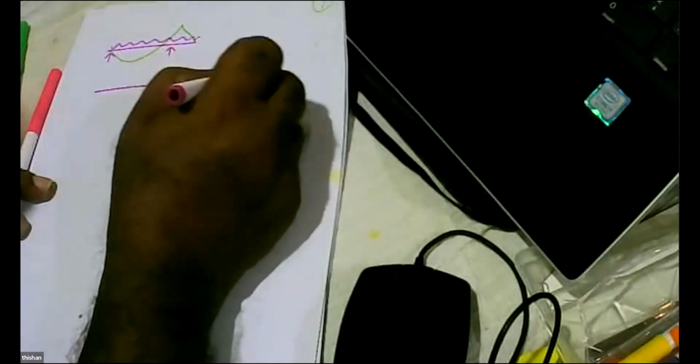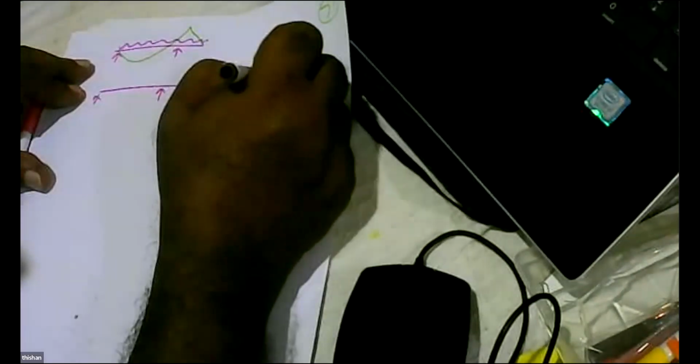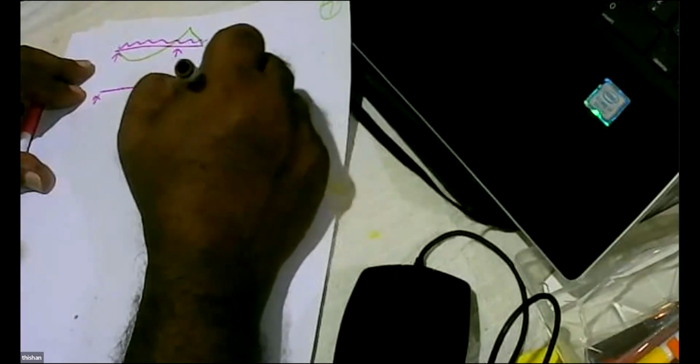Here you can see, going that way. Now we are going to apply the load here. Now at this moment only the red moves. So what will happen? We get a bending moment diagram.